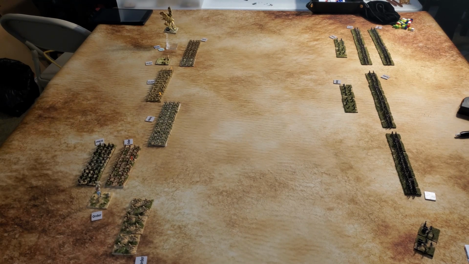Typically initiative is based upon your general's command. We don't have any generals in this game, no heroes. So we're just going to use 2d10 per side. And what we're looking for are successes. A success is anytime you roll a 6 or more, at least outside of combat. In combat, that success number or target number changes.